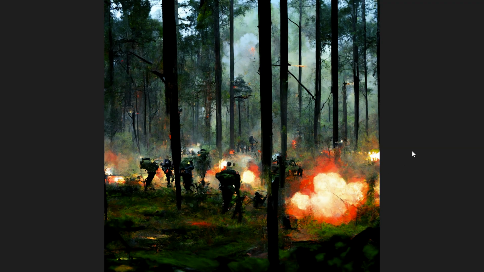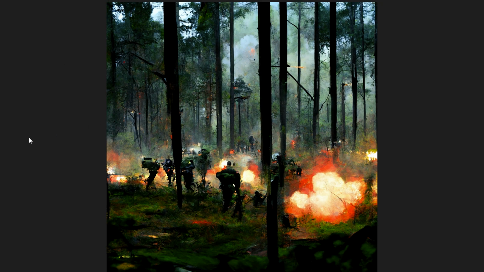So here you see one of the first scenes I've got, which is actually on the back of that image that you've just seen. The prompt I set for this was "military base being attacked by hostile forces in a forest" or something like that, and it brought out this. And again, this is one of the concept arts I'm going to be using for Traitor.